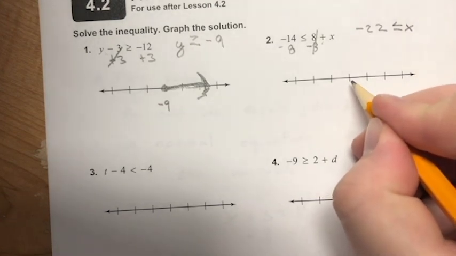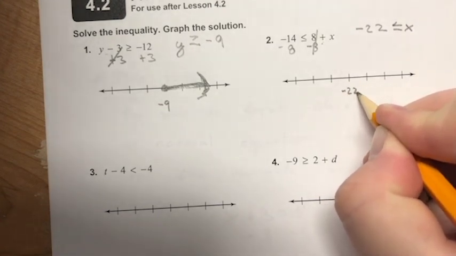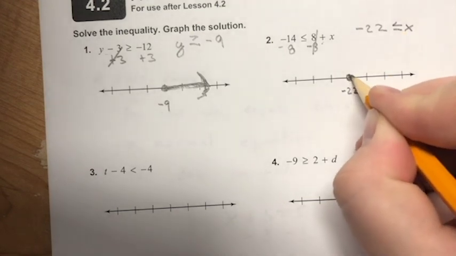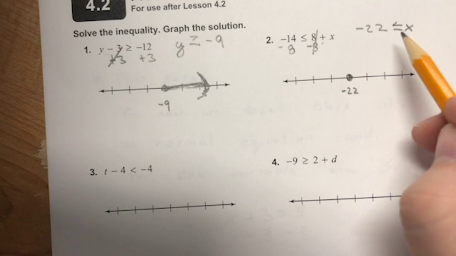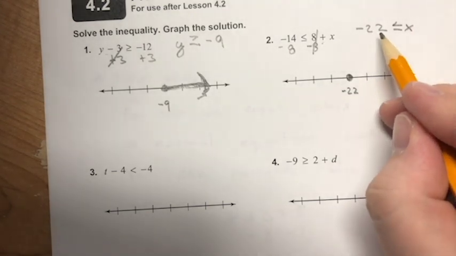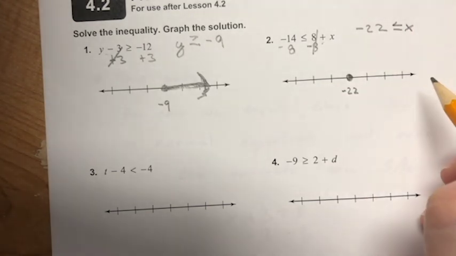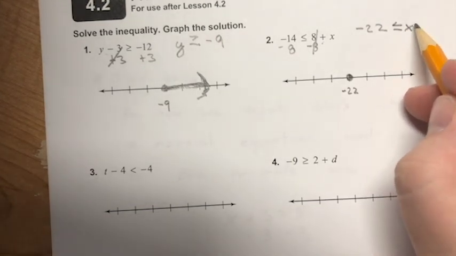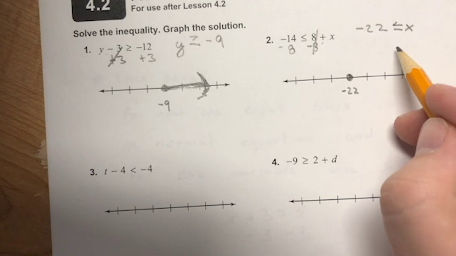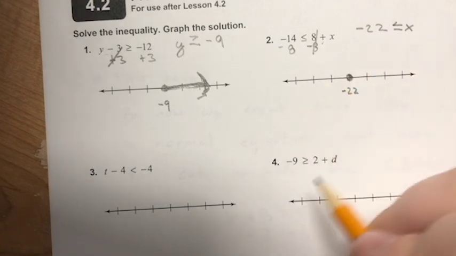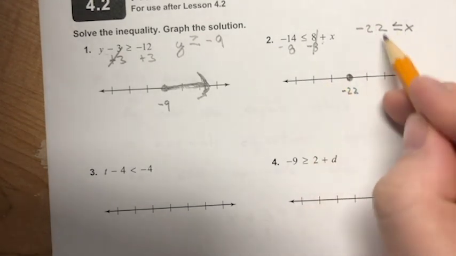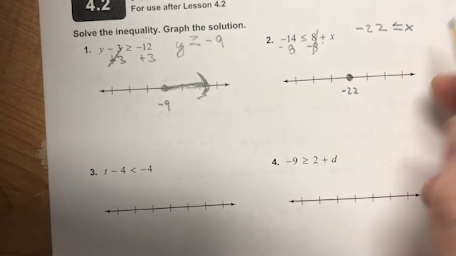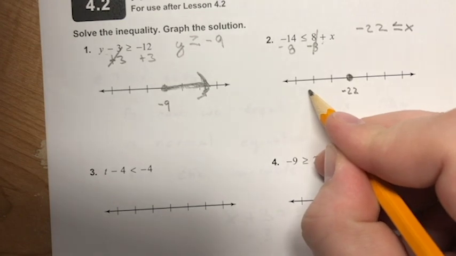So I'm going to put negative 22 right in the middle, and since it says or equal to, I'm going to put a solid dot. And now let's look at it. It says that negative 22 is less than or equal to x. If I rethink this through, it means that x is the bigger thing. So I'm going to have to pick which side this is. It's kind of counterintuitive when we look at this, but remember, x is bigger. So if you get confused, always put a test number down.